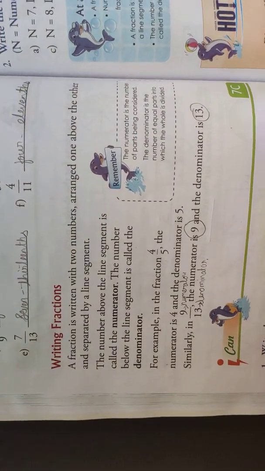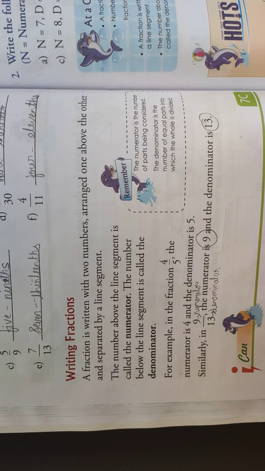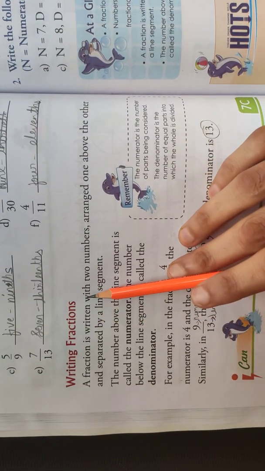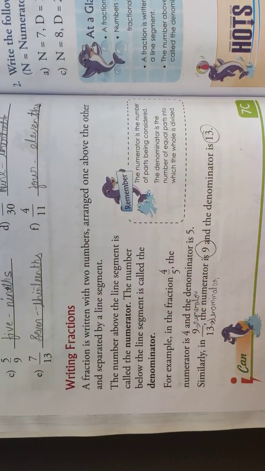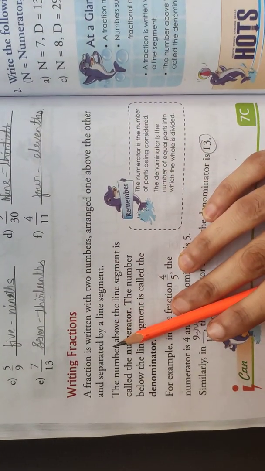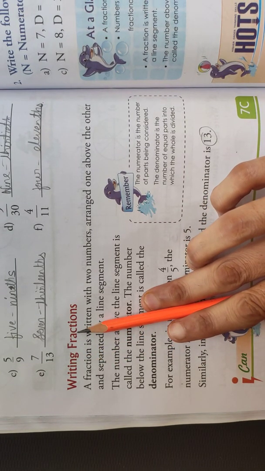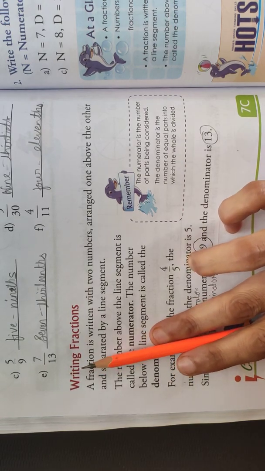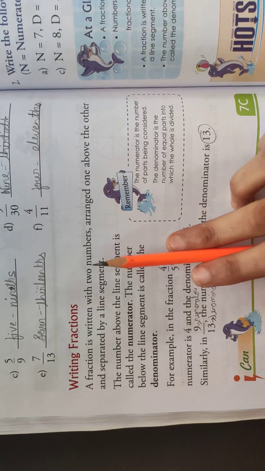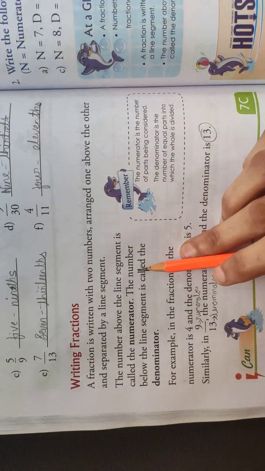Now, today I am back with one more interesting topic of fractions. First I will explain writing fractions, and then we will do exercise 7C. So, let's start. Now today I am going to teach you writing fractions, how we will write the fraction. In the previous exercise, questions A and B, I had explained, but one more thing I want to explain, so we will do this.